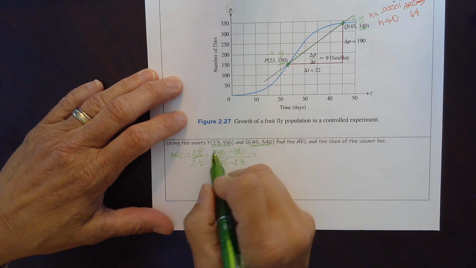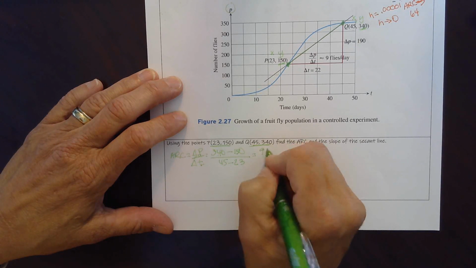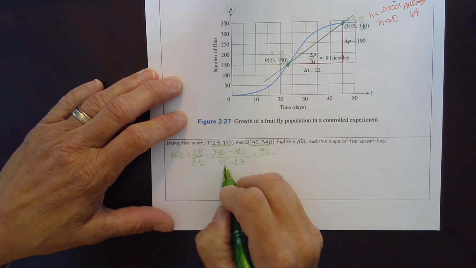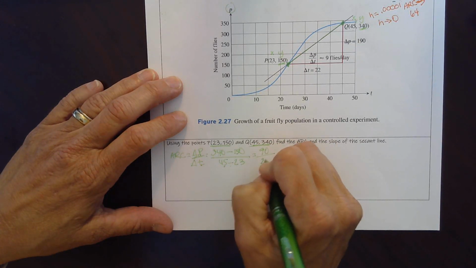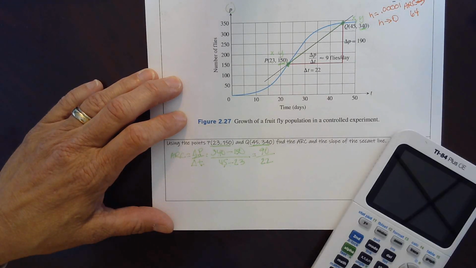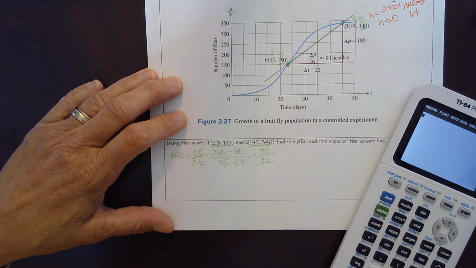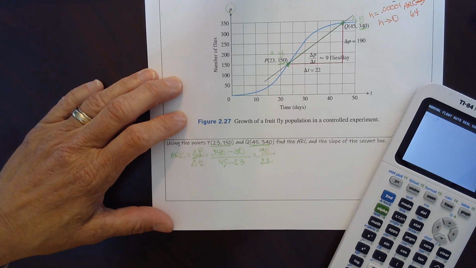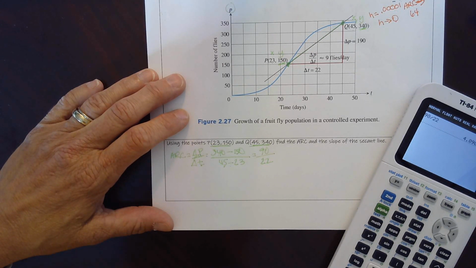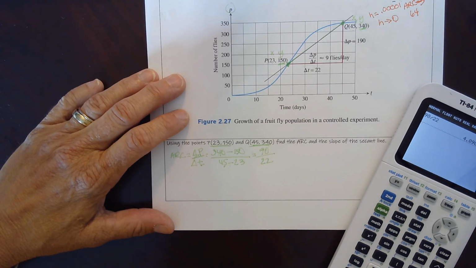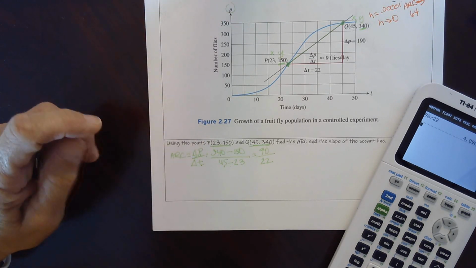340 minus 150, that's 90, and 45 minus 23 is 22. And I will pull my calculator out. 90 divided by 22, is that right? Something doesn't look right. Let me check my calculations, because that number does not look right.